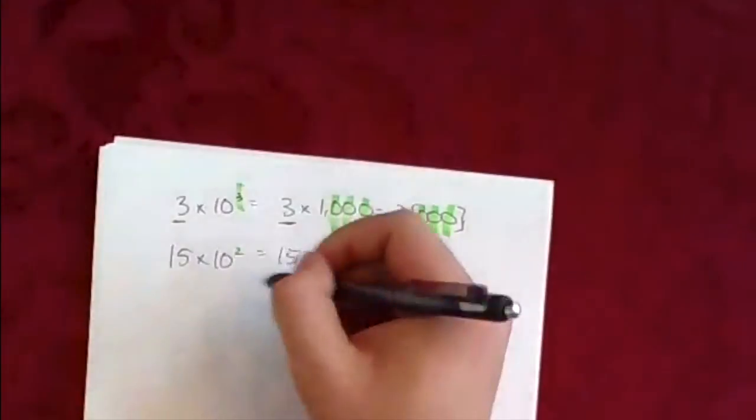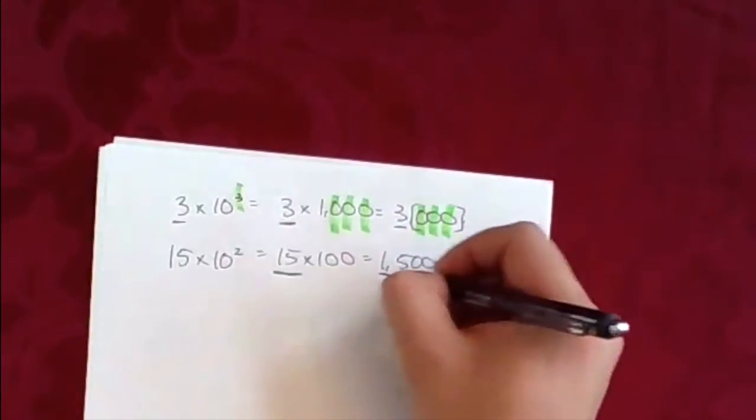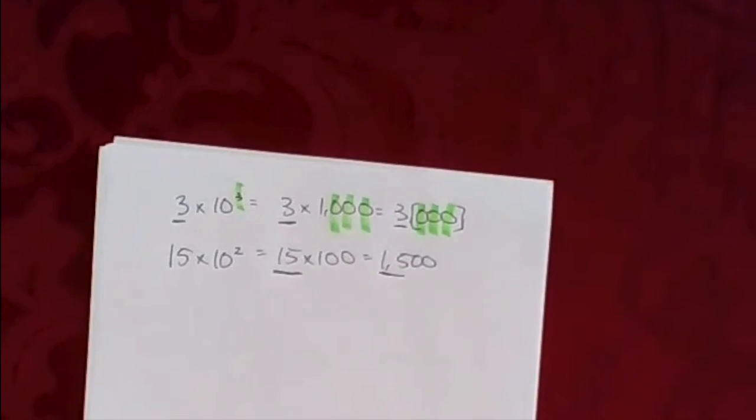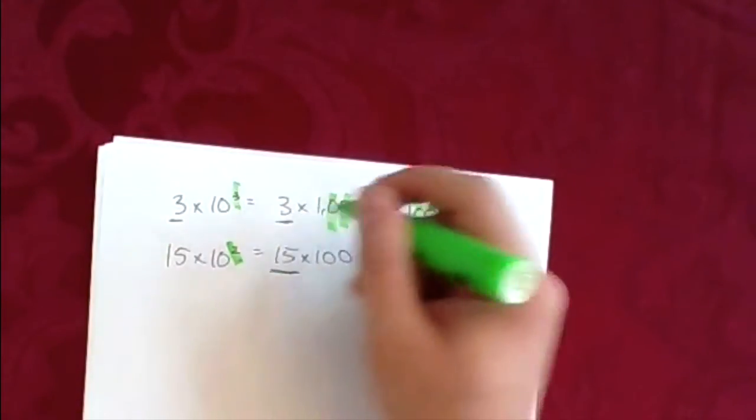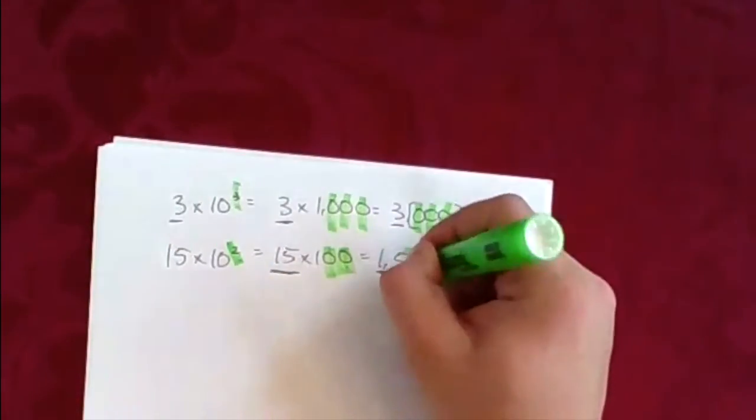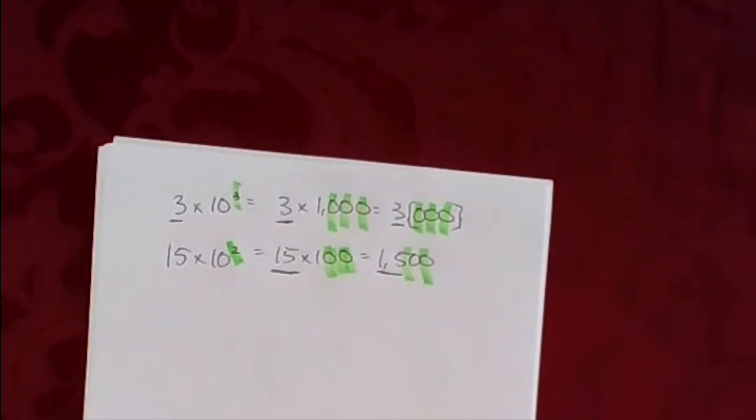And if I have 15, I have 15 here and 15 here with the number of zeros behind it that it says in the exponent. 2 zeros. And that's pretty much it for exponents.